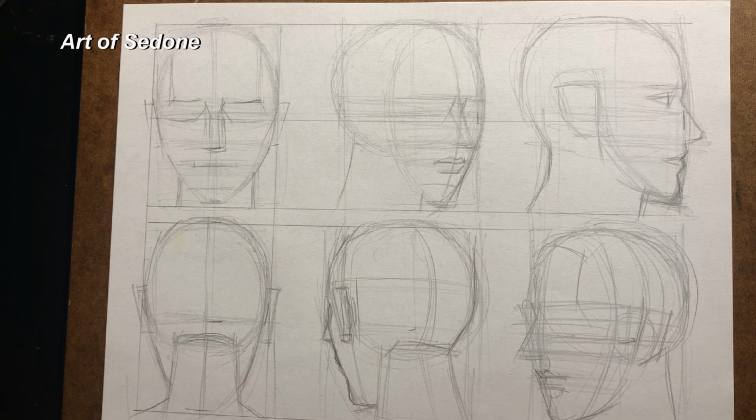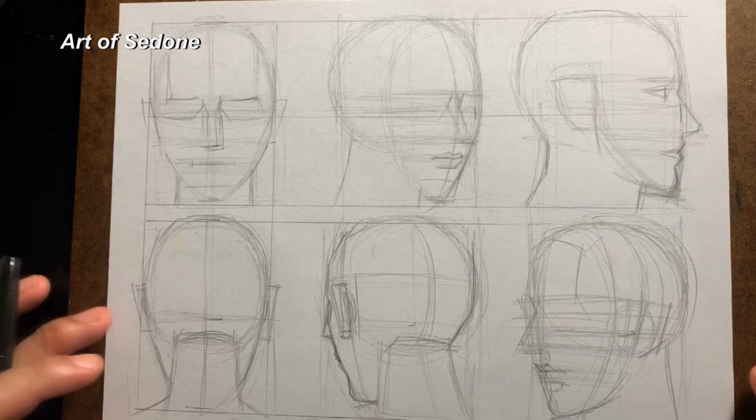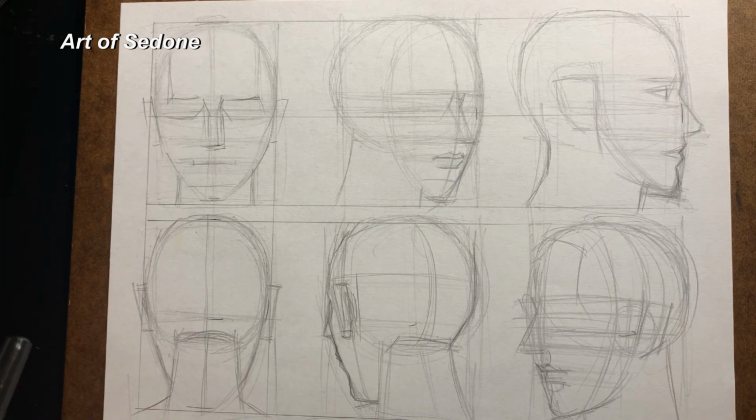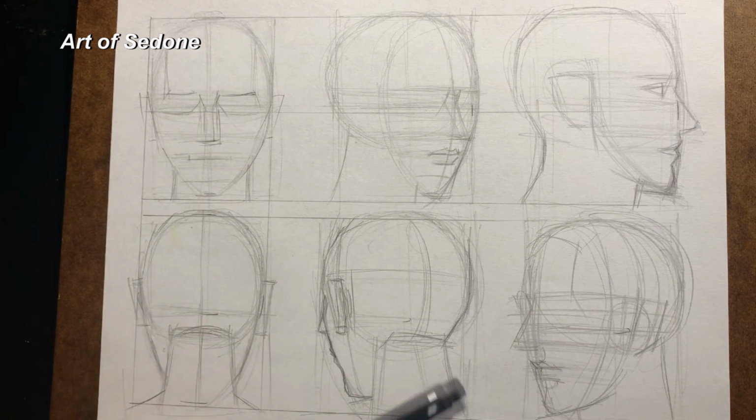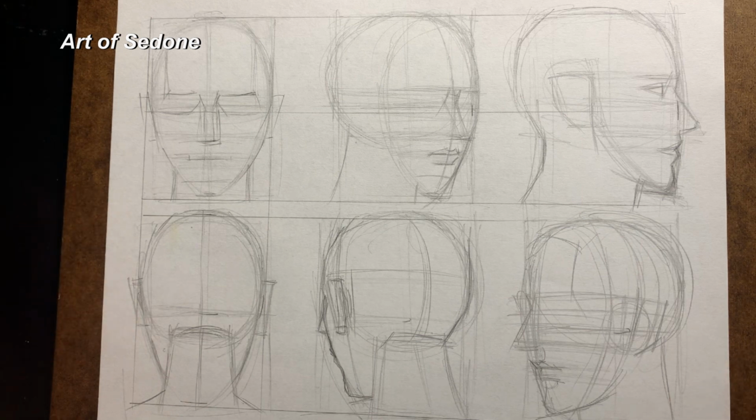I'll start a 10-minute timer, and this video is a continuation of yesterday's video, which I will link in the description. So I'm calling this a head model sheet, like a turnaround, and it's supposed to be a base model, kind of generic, so that you can create different characters. And that's what I'm going to use it for.